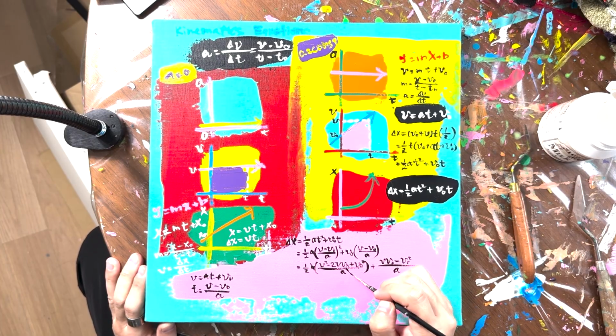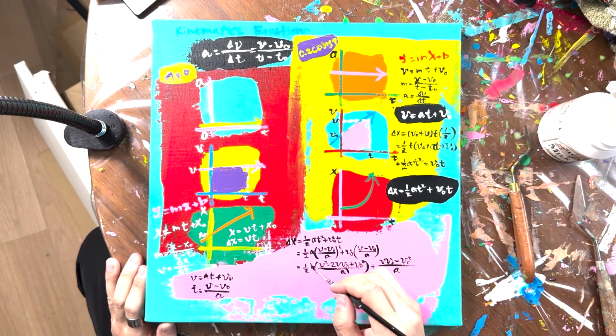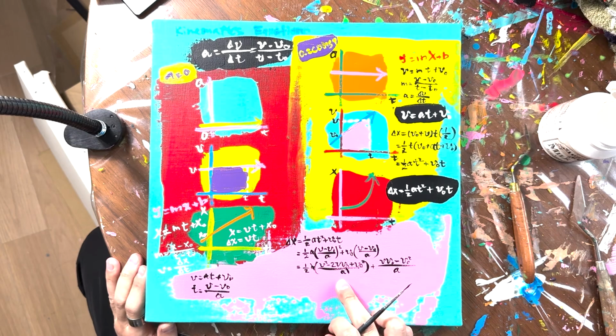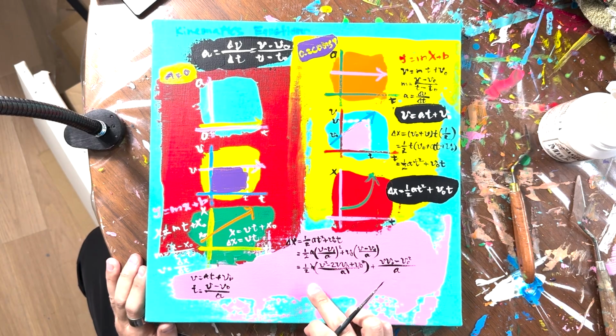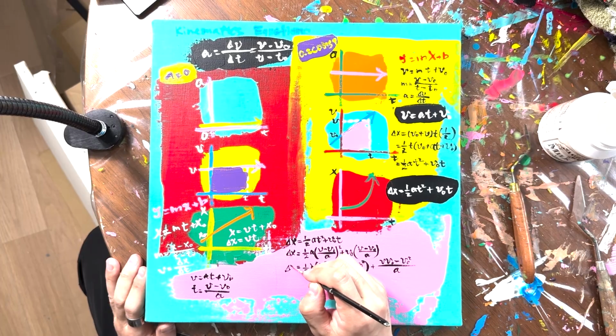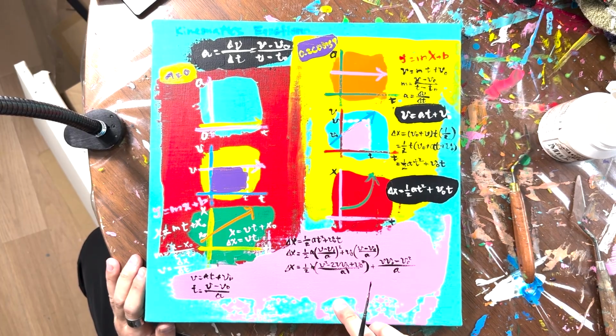An a is cancelled out. The only one is a. So the denominator a is common. Then let's multiply by 2. This is delta x. So multiplying 2a for both sides.